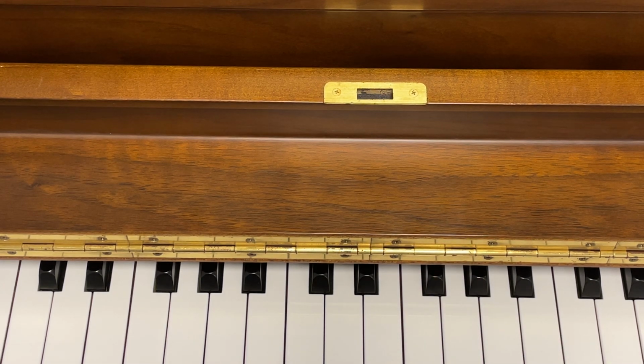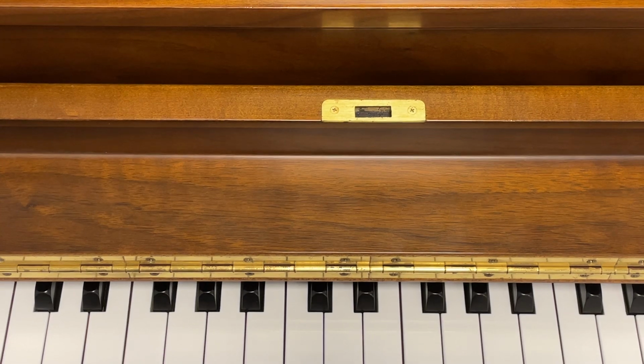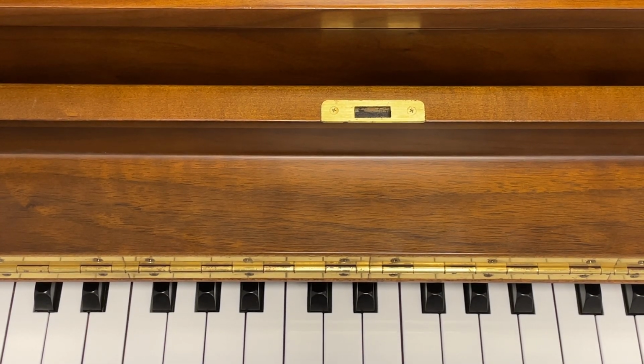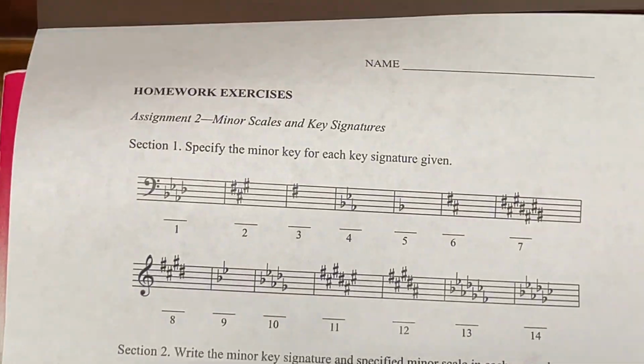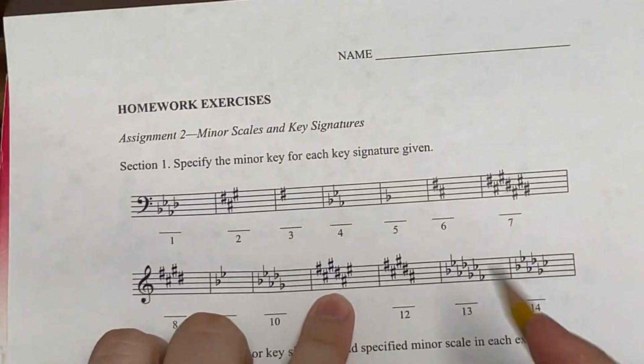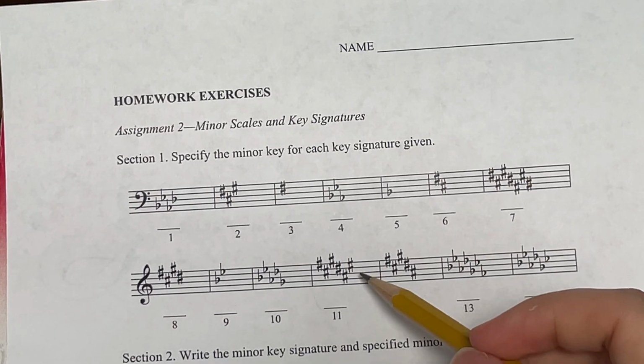So we're in the key of F sharp major. Also, this page just flew 10,000 meters as it fell from my lap. Okay, got it back.